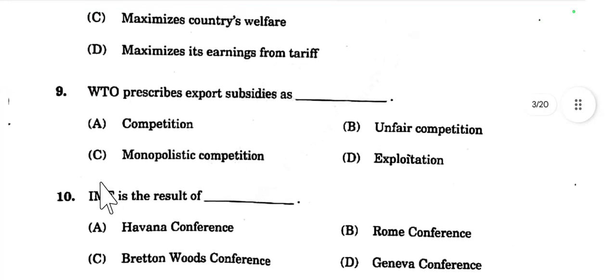Then come to question number 9. WTO prescribes export subsidies are dash. Export subsidies are competition, unfair competition, monopolistic competition, or exploitation. Means when we give subsidies for export, then it is called unfair competition. Right option is option number B.